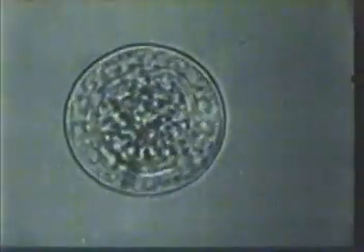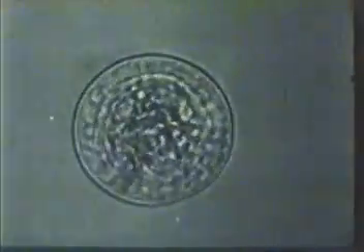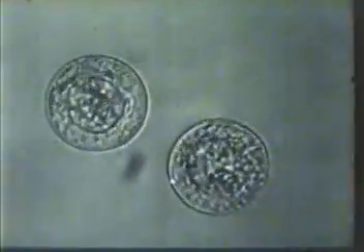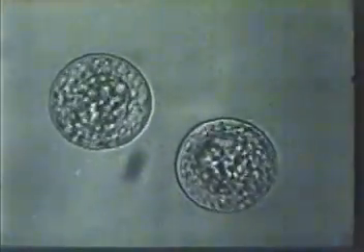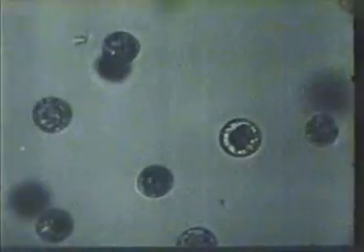Coracidia consist of 2 parts: an outer ciliated envelope, the embryophore, and the inner true embryo, or oncosphere, containing the hooks and flame cells. The coracidium is the only free-living motile stage in the life cycle of Diphyllobothrium latum. Actively moving, these organisms may live for several days in cool water, even though they lack a digestive tract.